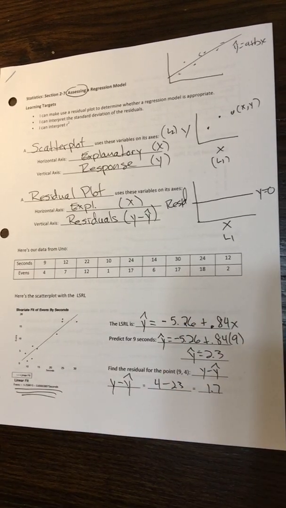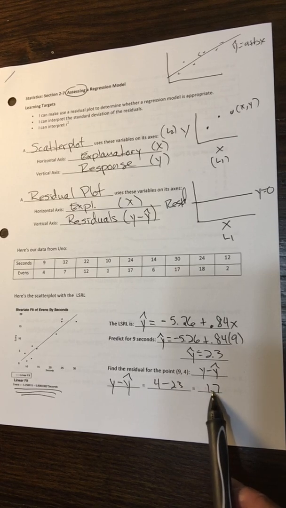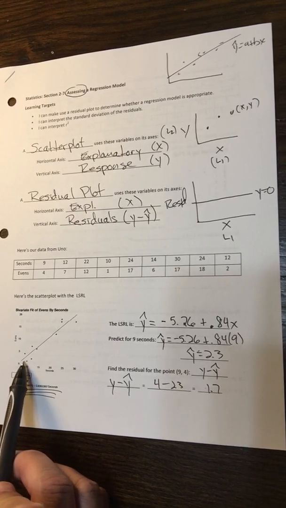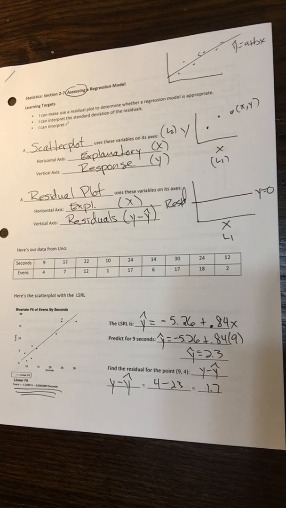I have a residual of 1.7. It's positive. That means the point was actually above the line. And if I look at my little graph here, 9, 4 is right there. That's the 1.7. That little distance right there is 1.7. Okay, go to the next page.